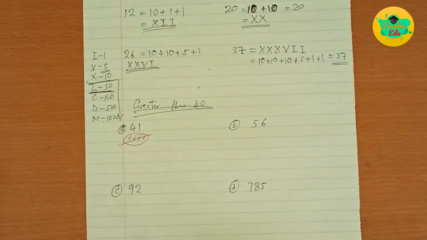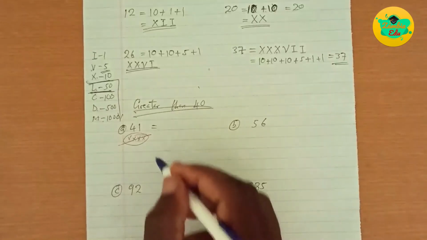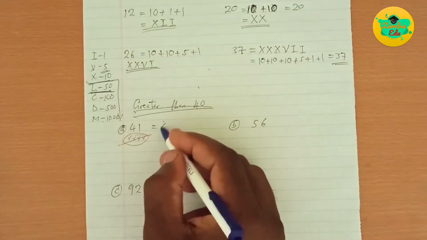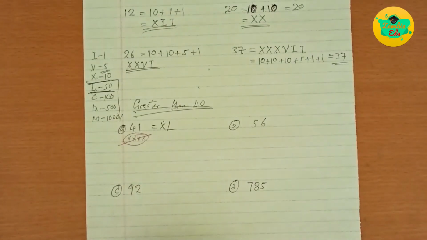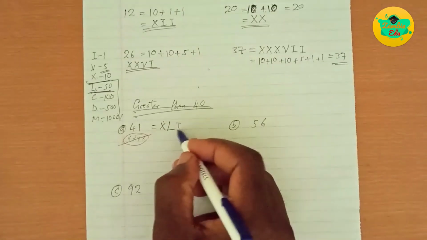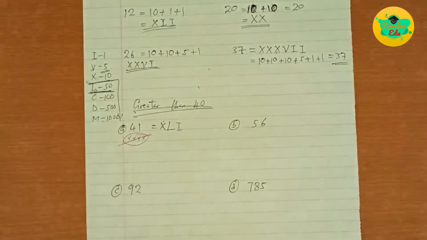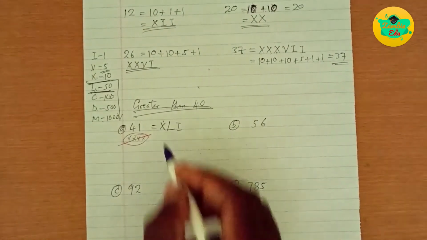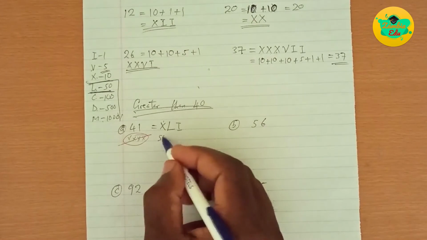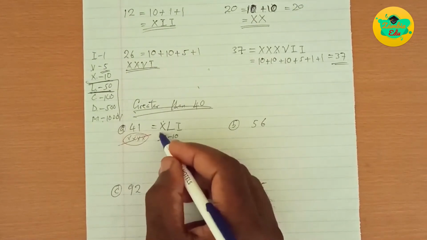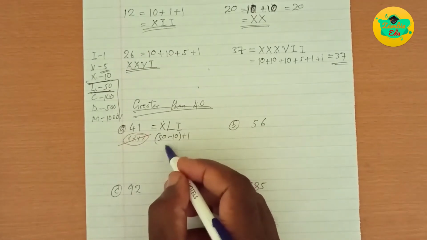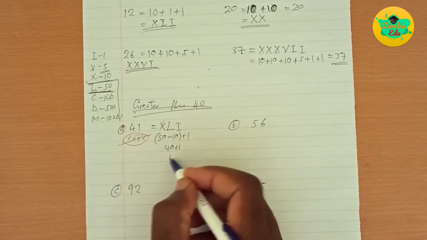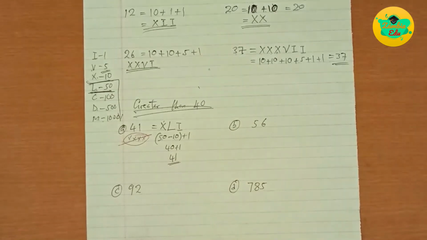So how do we come up with 41? You can literally say X, L, then you add a 1. What does this mean if we use the numbers? This means 50 take away 10 plus 1. So 50 take away 10 is 40 plus 1, which will give us 41. Good to go. You've come up with a 41.